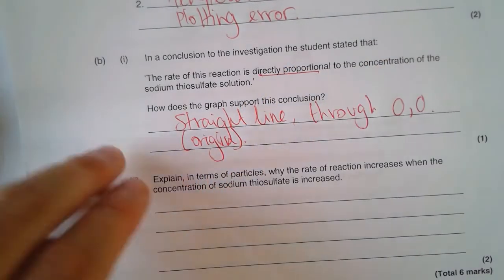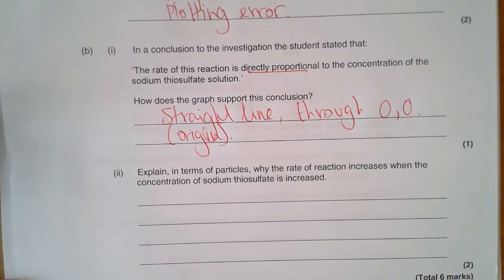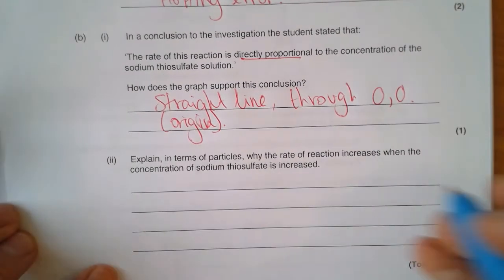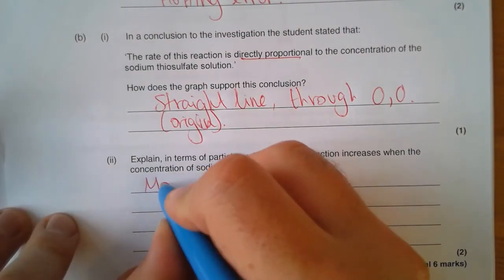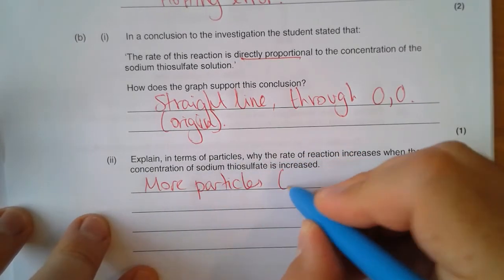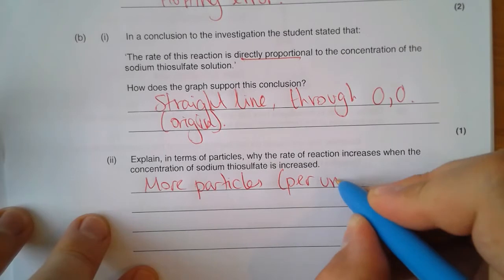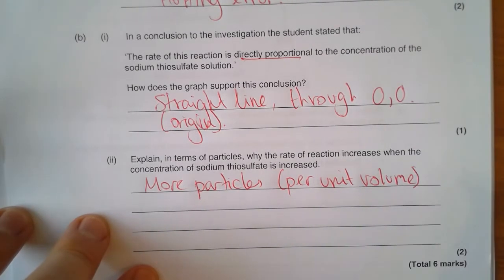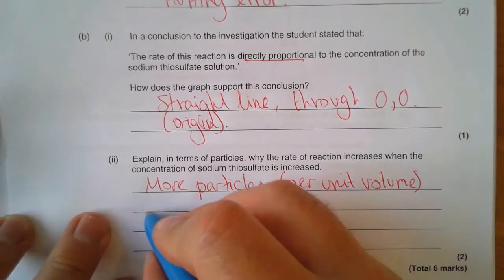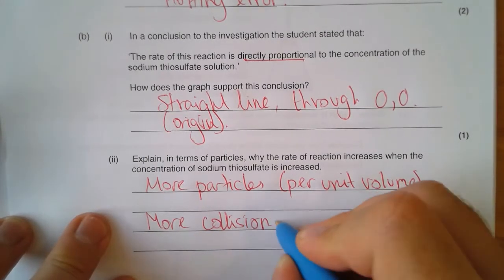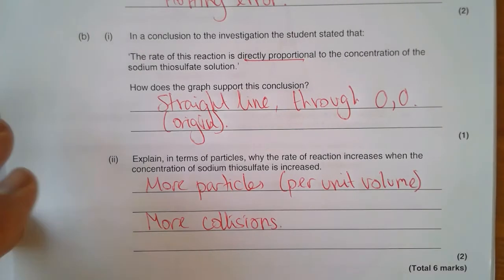There we go. Explain in terms of particles why the rate of reaction increases when the concentration of sodium thiosulfate is increased. So you have more particles per unit volume, so it's nice to put that, but not necessarily one of the marking points, which means you have more collisions and hence the reaction happens faster.